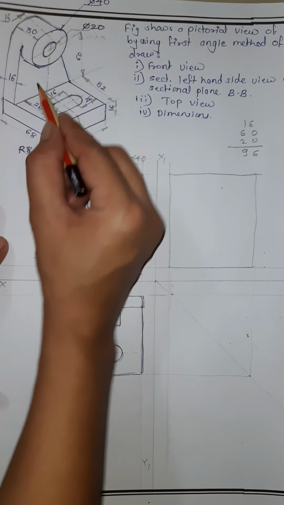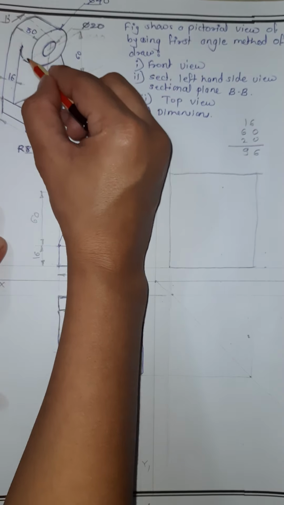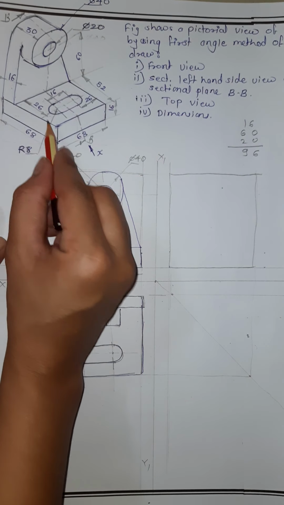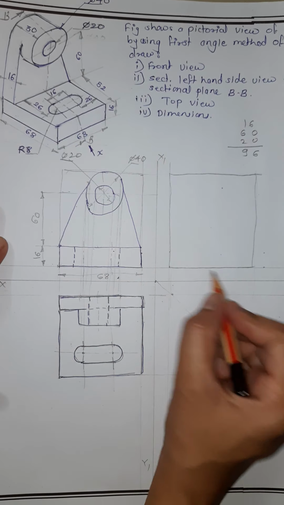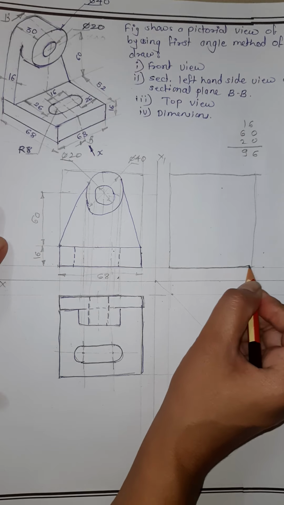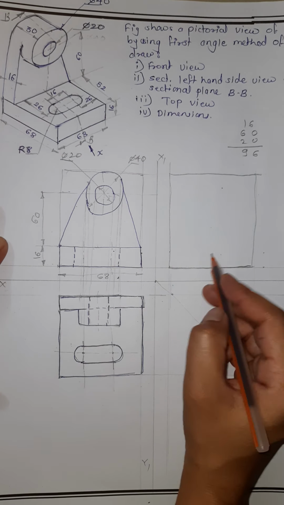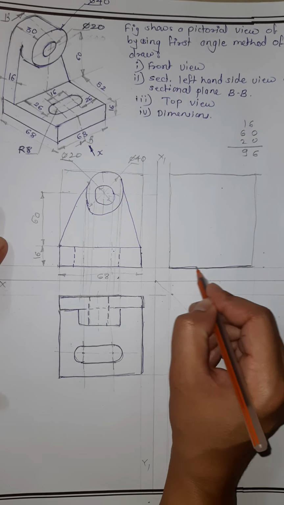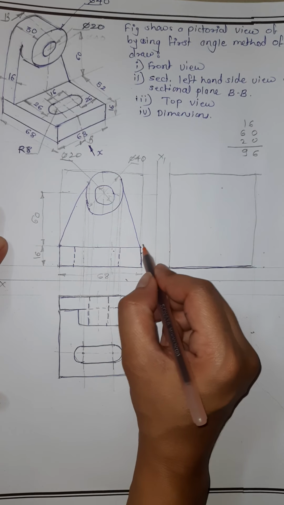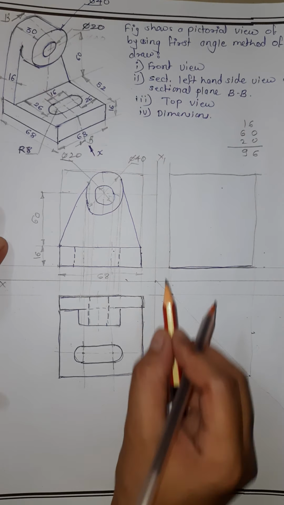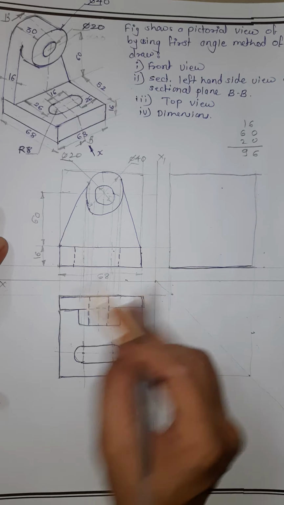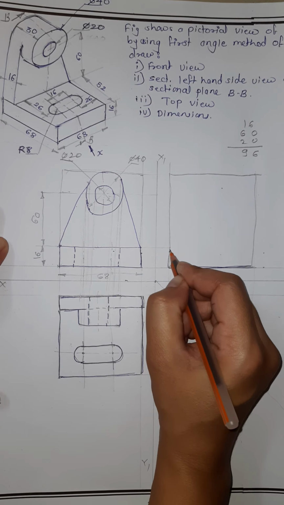This surface is visible, this surface is visible, and this portion is visible. So first we will draw this 68 by 16. So 68 we already have here, and that 16 mm is in the front view, so we'll project it. So this is 16.